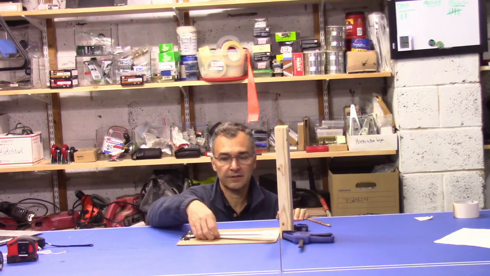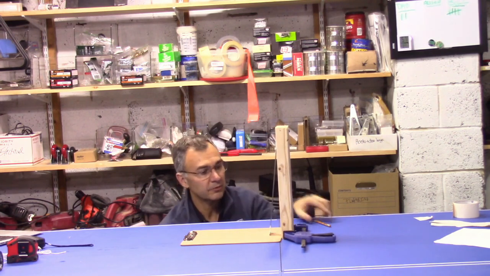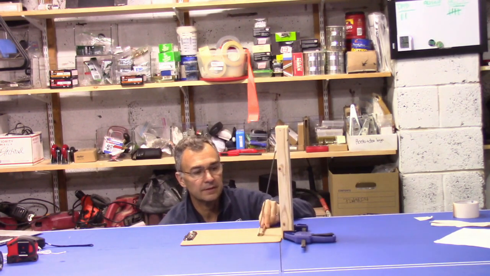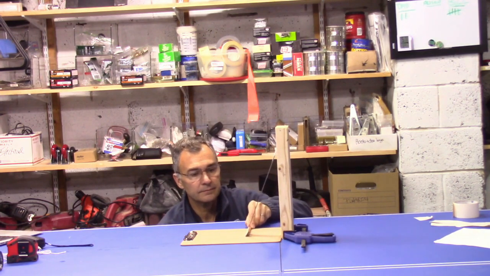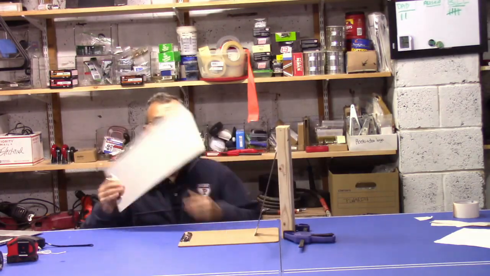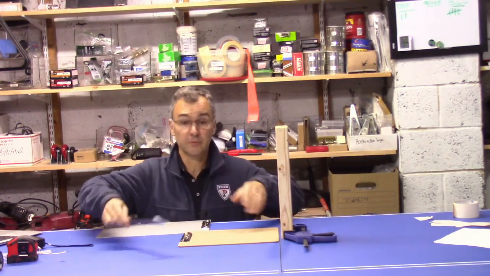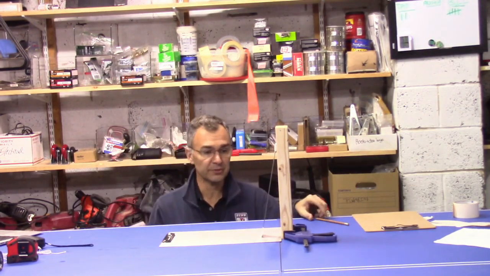I think the wood surface of this clipboard may be somewhere in between. Let's see. Maybe it's about the same as a ping pong table. Here's a metal clipboard. I feel you can never have too many clipboards or too many different kinds of clipboards. This should be reasonably slippery.